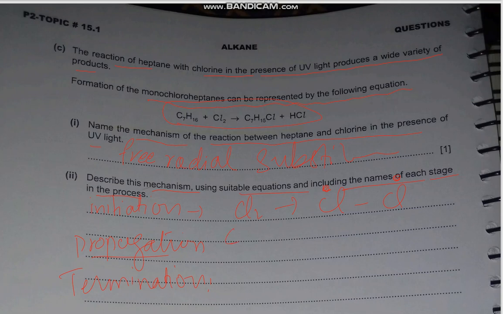So here we can see C7H16 plus Cl free radical, and it will give us C7H15 free radical plus HCl, and after that C7H15 free radical plus Cl2 will form C7H15Cl plus Cl free radical. So this is the propagation, and after that there is the termination step.